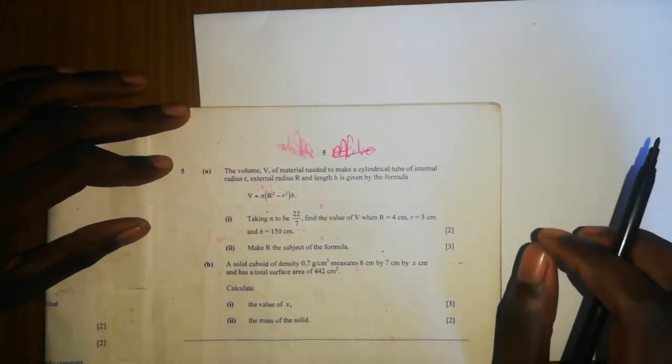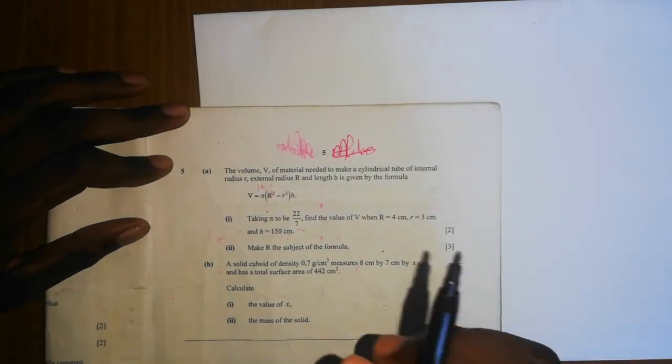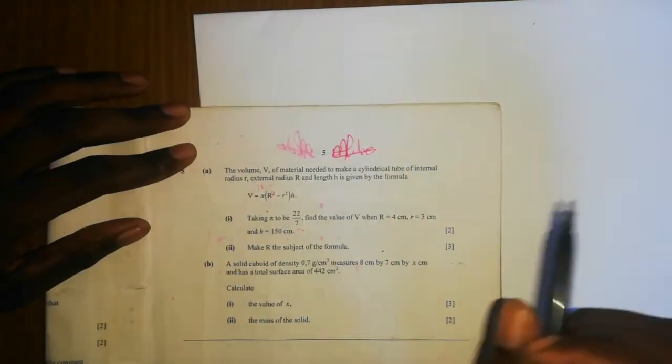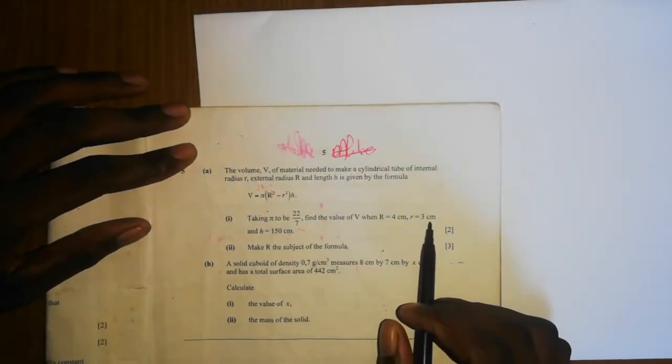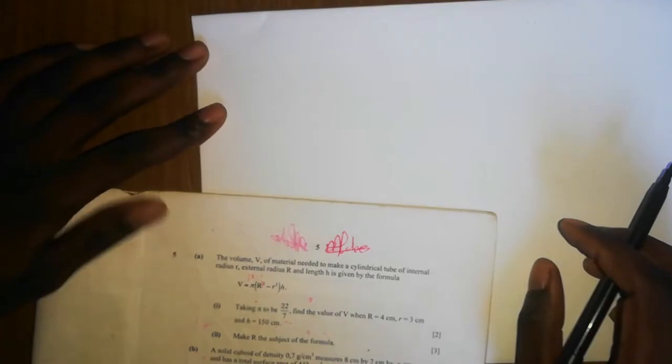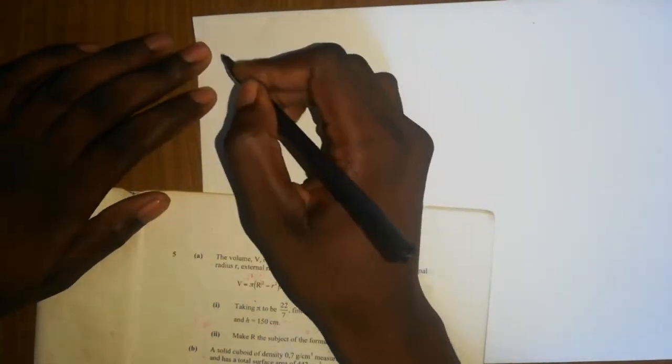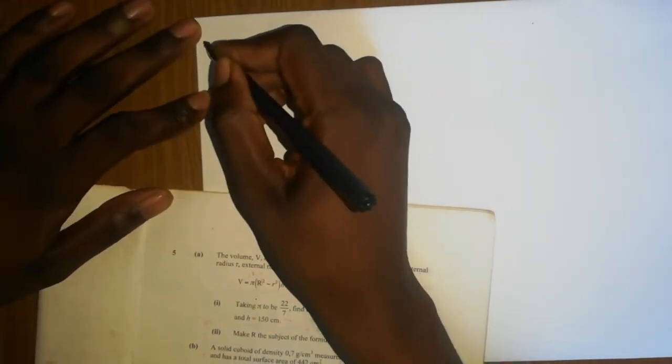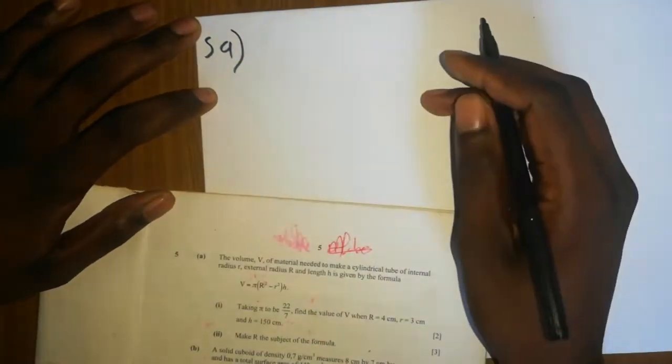So I want us to substitute here, guys, but there is one thing that I want to tell you. If you are substituting, don't consider these units. Units are not involved if you are doing substitution. So in this case, this is our number 5a, November 2009, paper 2.